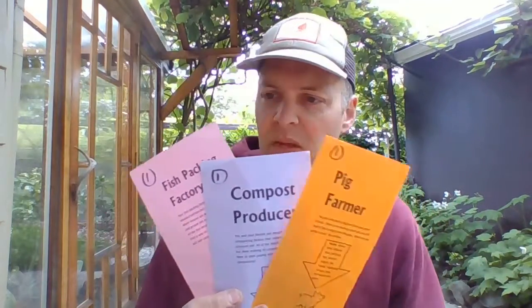The third step, so that's the number group. That's where you say, I'd like all number ones over here, number twos over here. And that's when the students get to see that there's a fish packing plant, compost, grocery store, pig farmer. My other one blew away. And they realize, whoa, there's a lot of other businesses around.